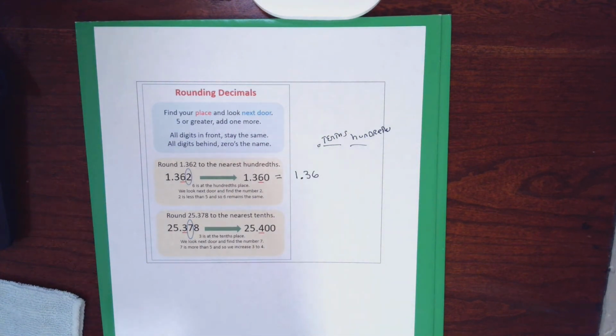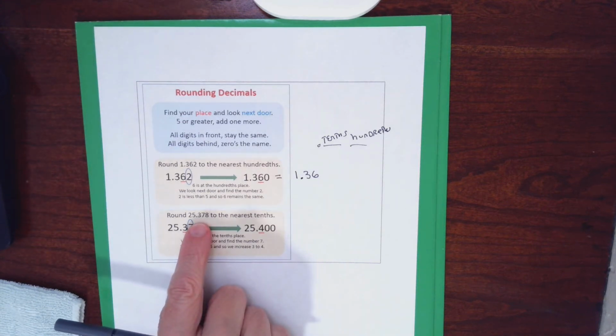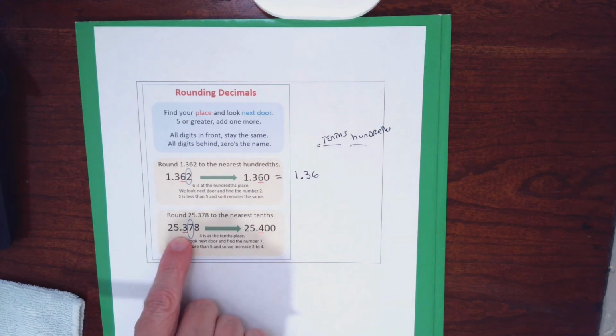Those are just placeholders. They don't have any value. They can be expunged. Similarly, this problem: 25.378, round to the tenths. So I find the tenths position. I look after that number.